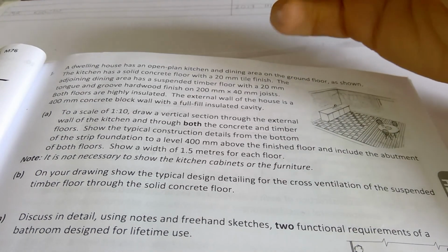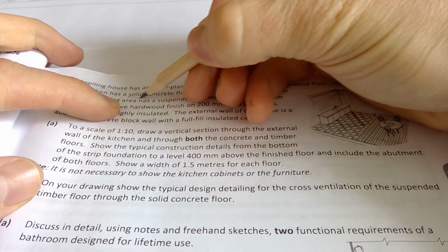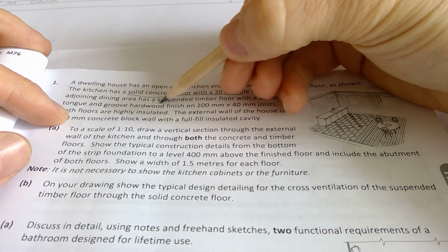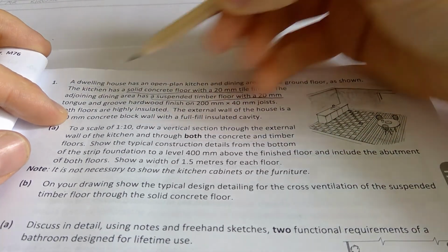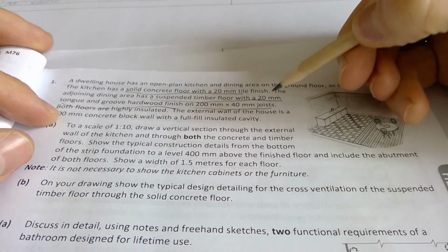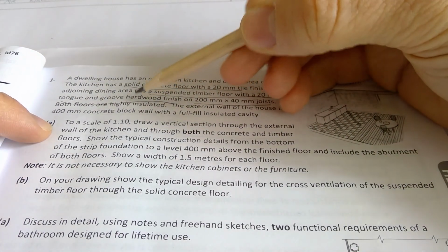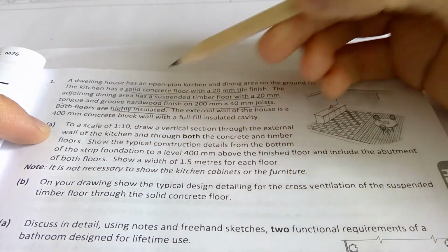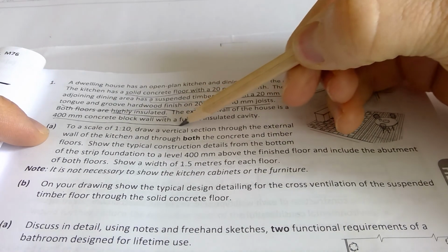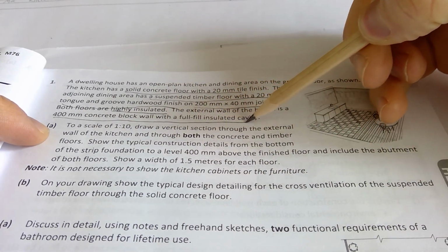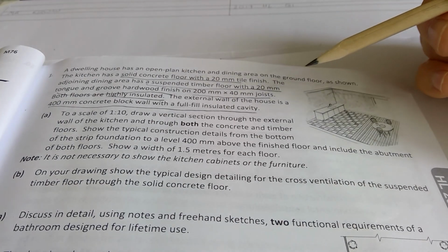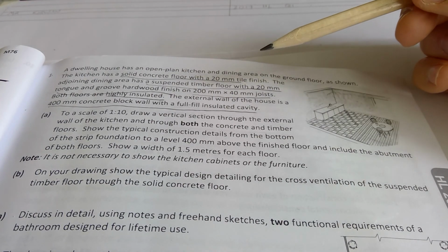The kitchen has a solid concrete floor with a 20mm tile finish, grand. The adjoining dining area has a suspended timber floor with a 20mm tongue and groove hardwood floor finish, and it's on 200 by 40mm joists. Both floors are highly insulated, grand, we've put plenty of insulation in those. The external wall of the house is a 400mm concrete block wall with a full fill insulated cavity. So it's a big wide wall with plenty of cavity insulation on that.